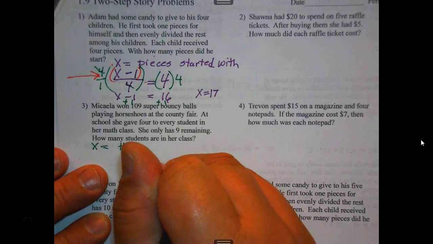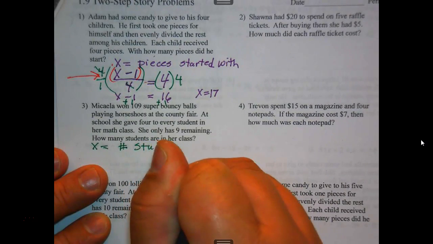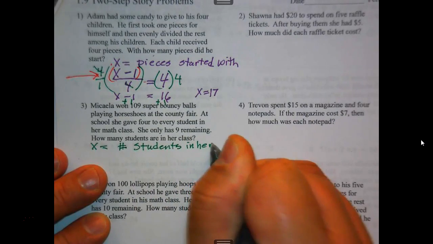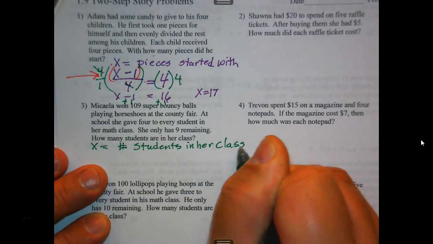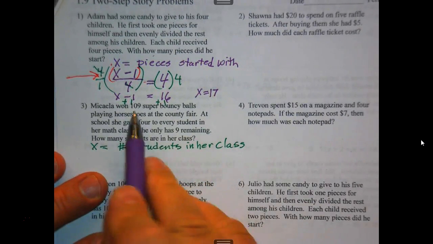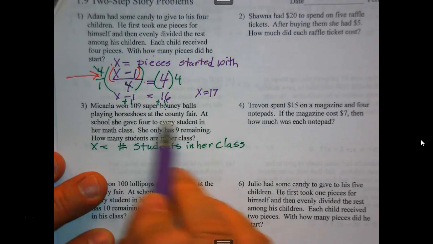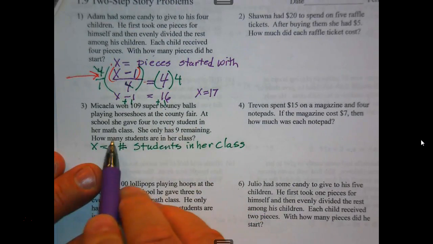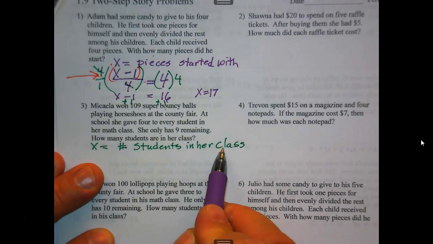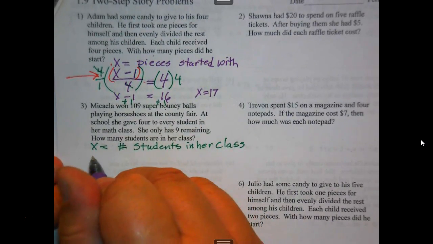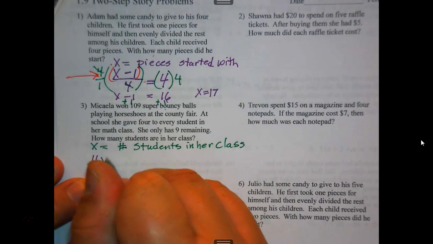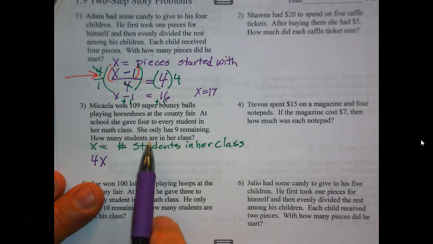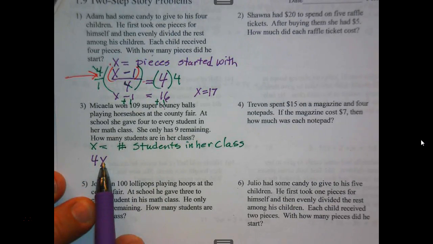Okay. Number of students in her class. So she won 109 playing horseshoes. At school she gave 4 to every student in her math class. So the number of students in her class multiplied by 4, because she gave 4 of them to every student, 4 per student.